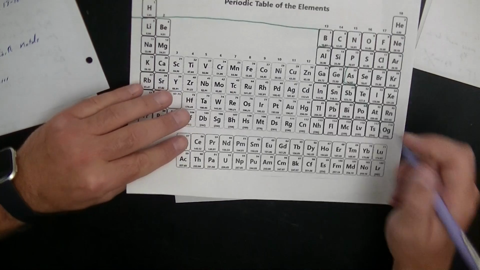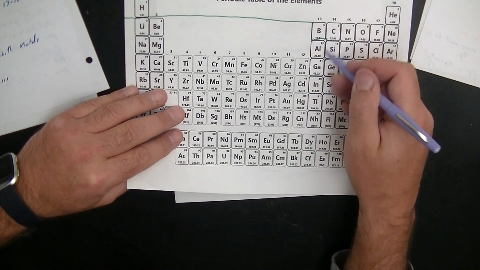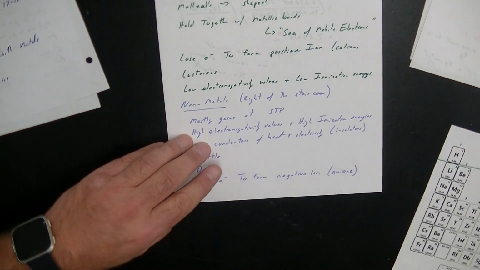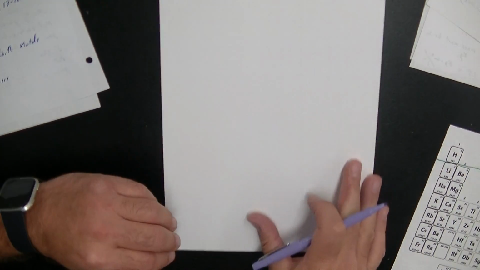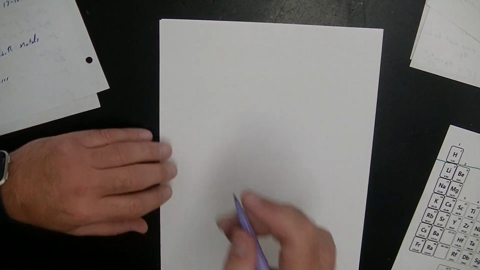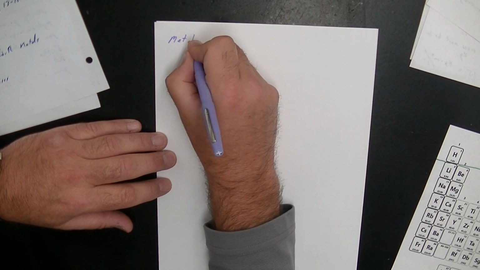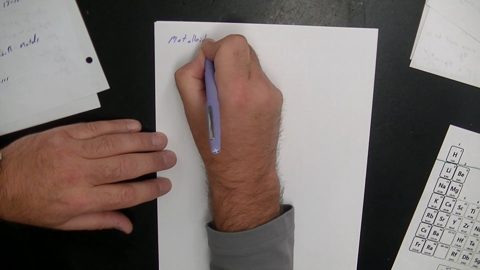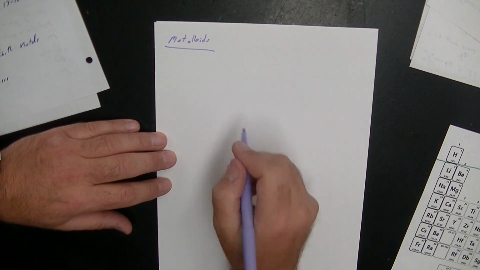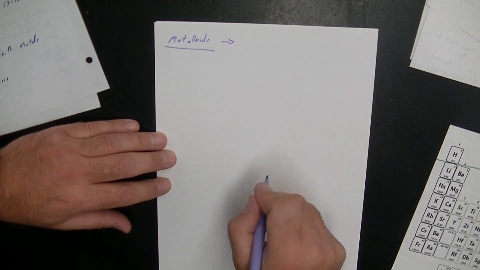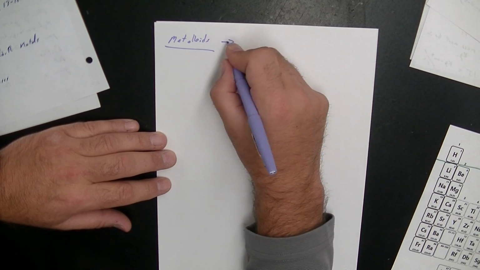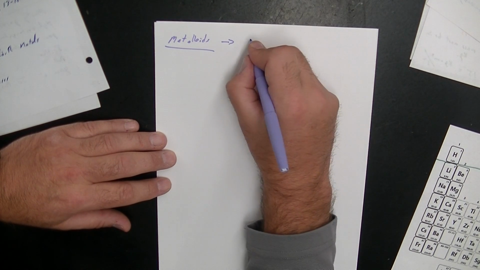Now, there are a few right here that are right on the staircase. Hopefully you remember that those are called the metalloids. They also have another name, and I use metalloids, but I also use this one too.